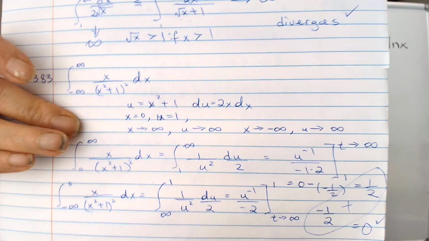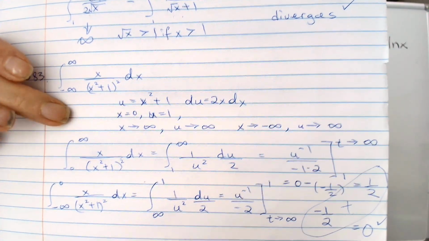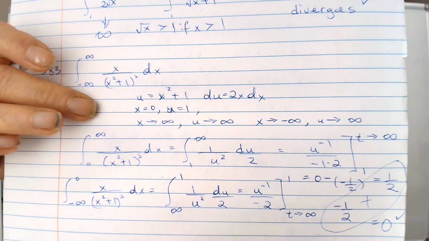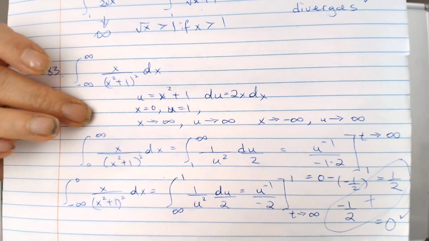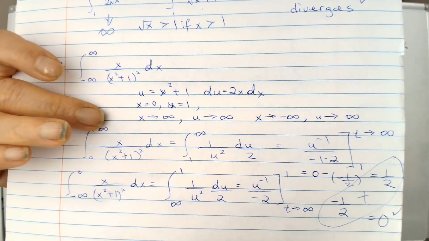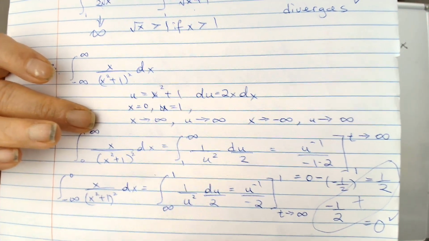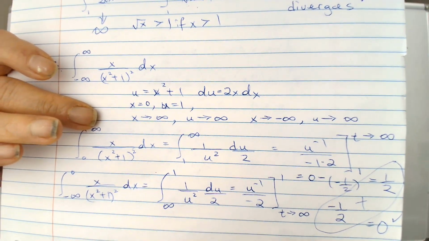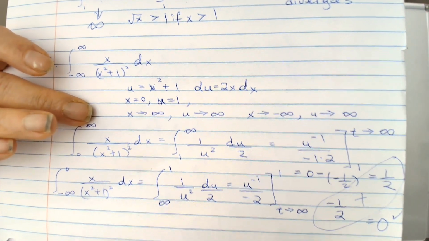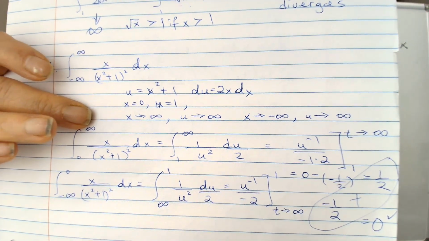And then we have to adjust the limits, the top and the bottom limit. When x equals 0, then u equals 1, calculating from here. And when x approaches positive infinity, u will also approach positive infinity. Furthermore, if x approaches negative infinity, u still approaches positive infinity.